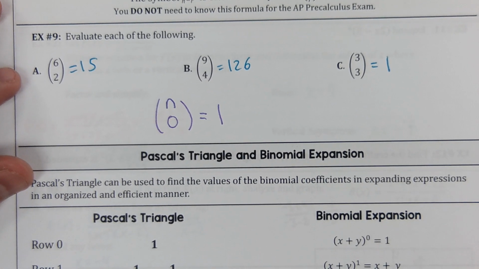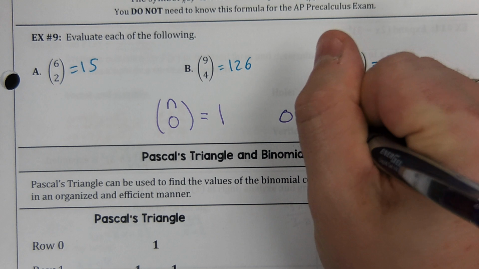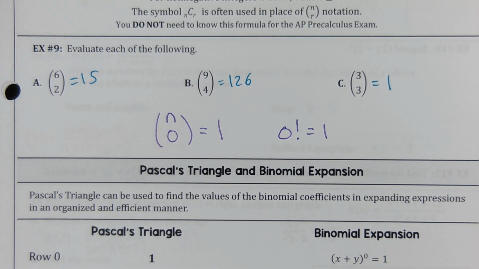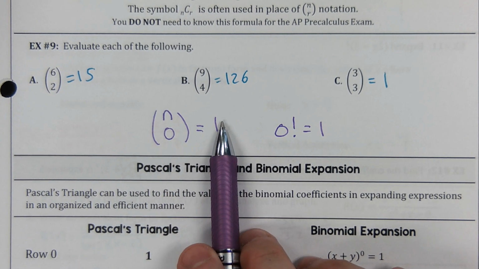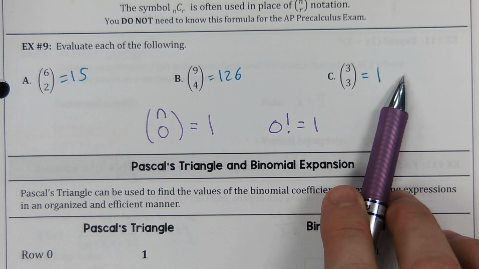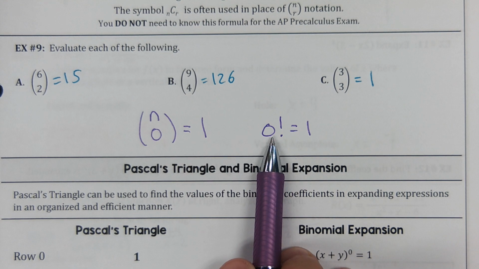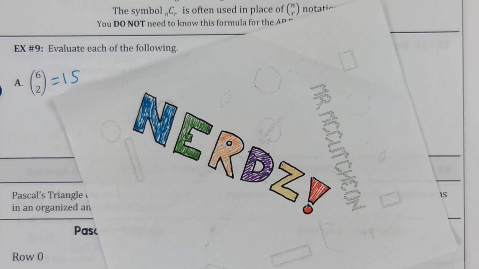All right. One other thing you have to know about factorials, just so you know, by definition, 0 factorial equals 1. That's just something that we do in mathematics. So anything choose 0 is always equal to 1, and anything choose itself is always equal to 1. By definition, 0 factorial equals 1. And that is where we're going to call it today.